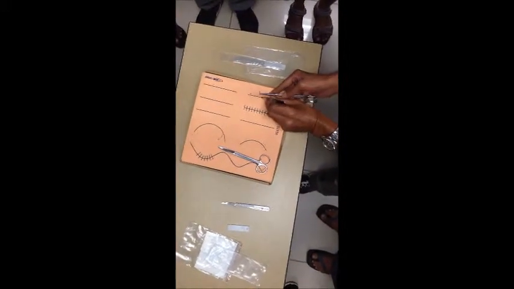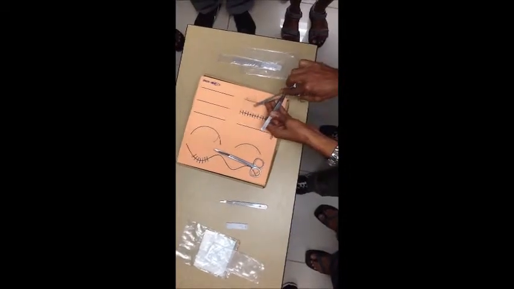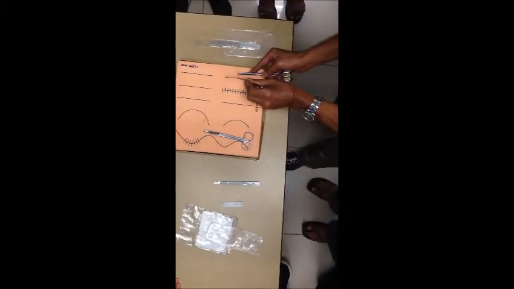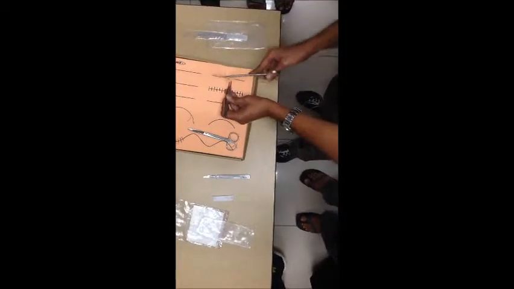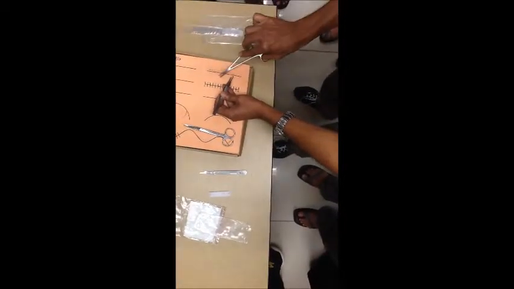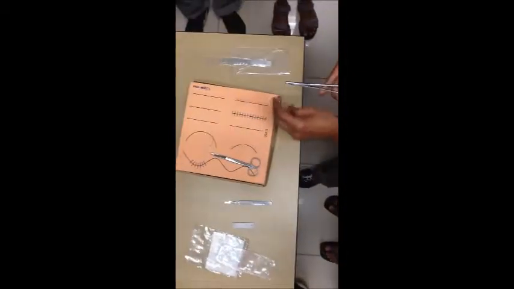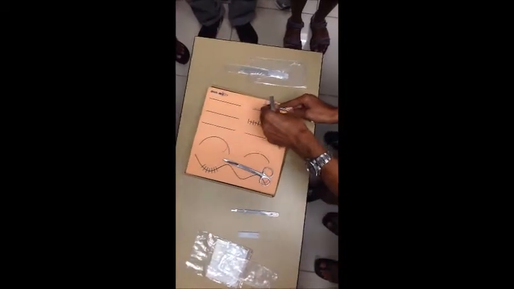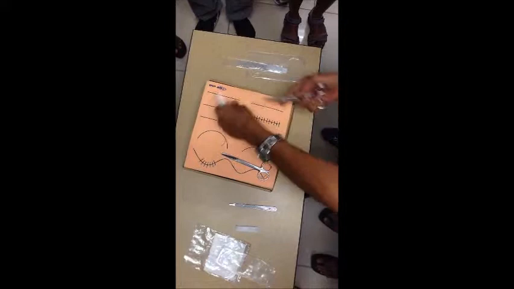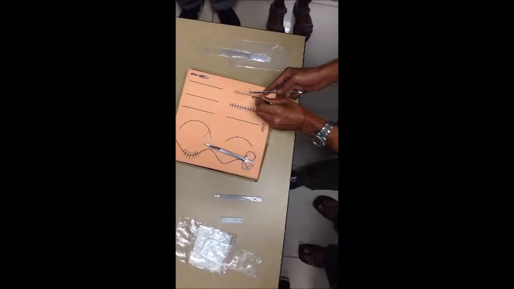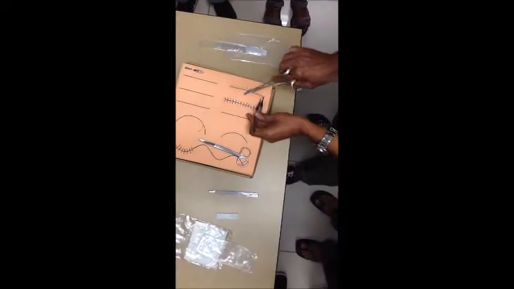Next bite. There we go. Next. The stitches should be almost evenly spaced out, and they should be roughly parallel with each other. When you reach the end, I'll show you how to finish the knot. That is a little tricky, so let me continue till we reach the end.